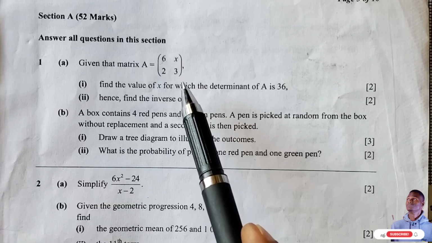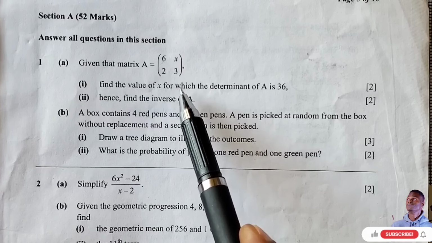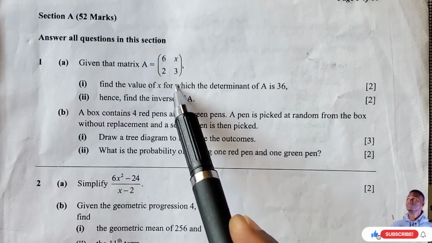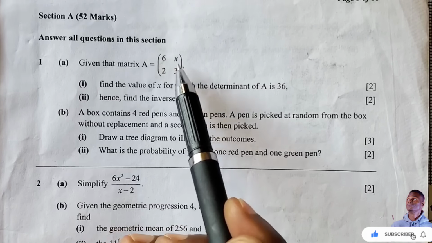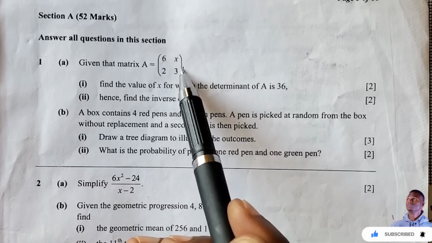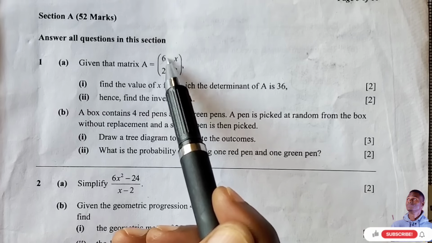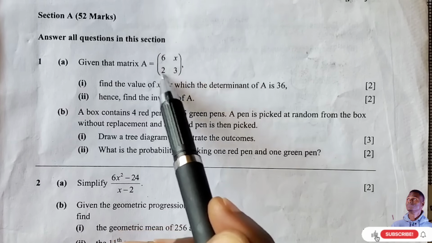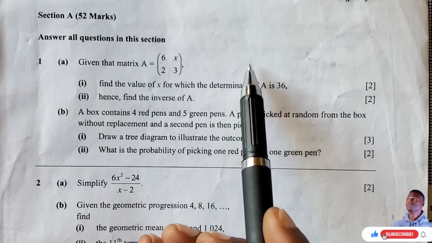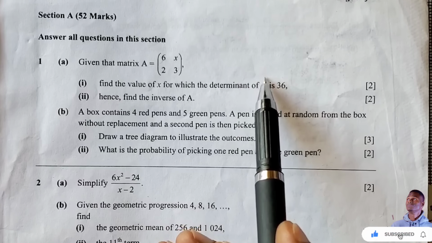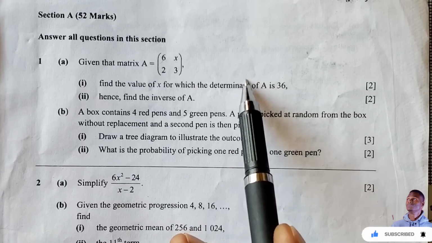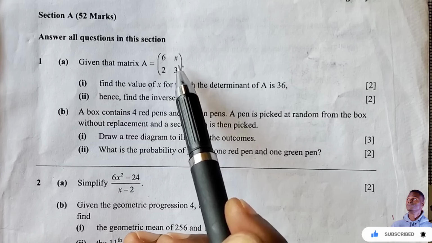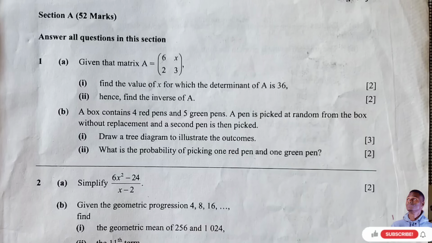At times, these are the three possible ways this question is asked. Sometimes you'll be given two matrices, one of which has all the four numbers, and the other one maybe has just one or two elements missing, and then you are asked to find the value of x or y for which the determinants of A and B are equal, for example.